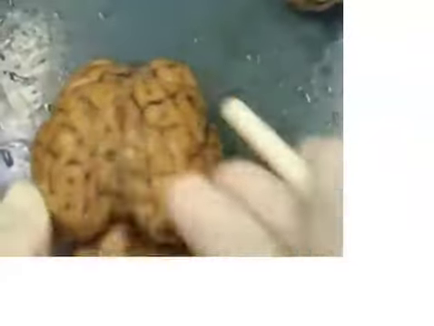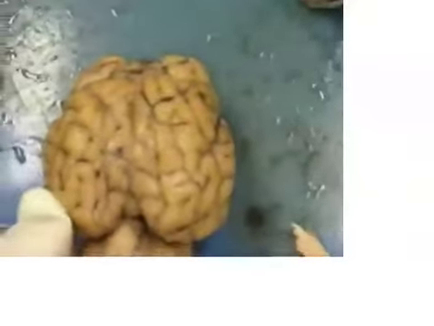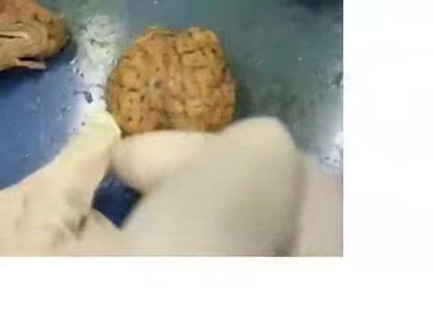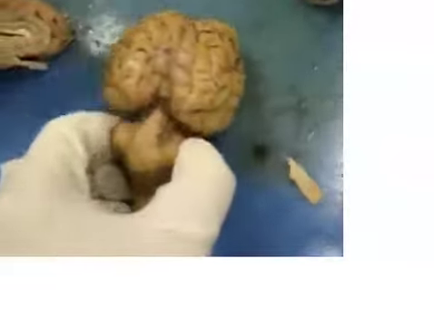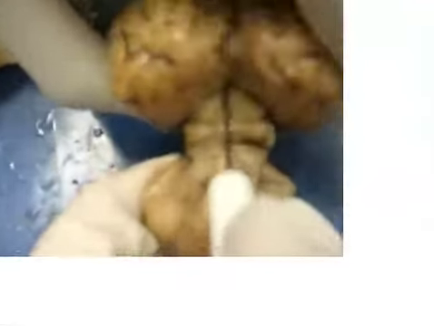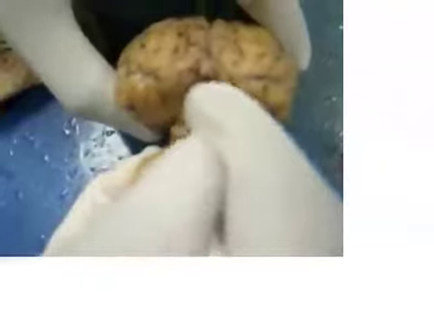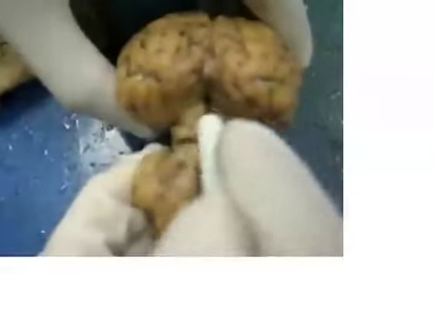The cerebrum, this front part here, the cerebellum, and the spinal cord. Now if you pull back the cerebellum, in here would be the pineal gland, which you can't really see in this camera. It's not really visible, but take my word for it, it's there. I just poked it.